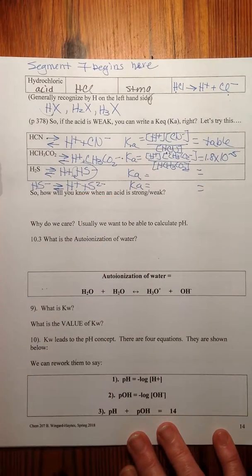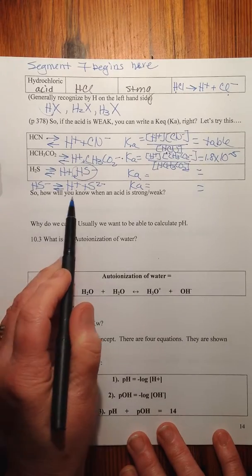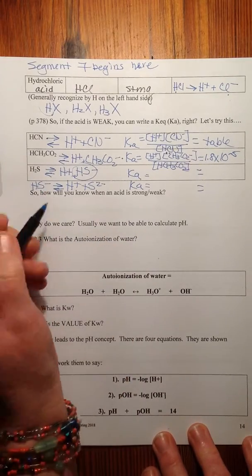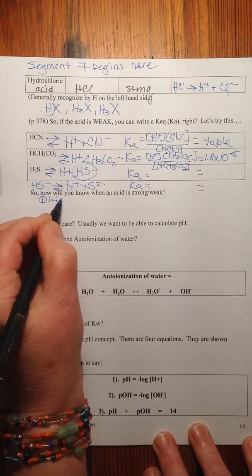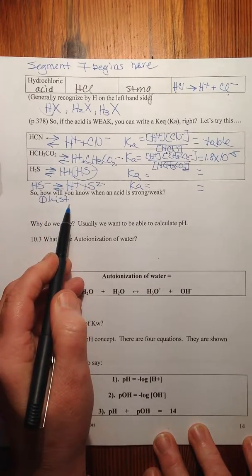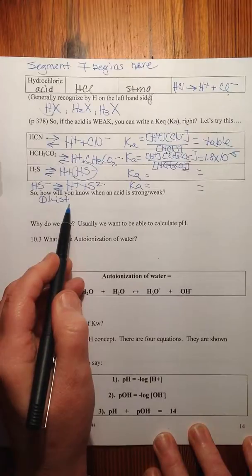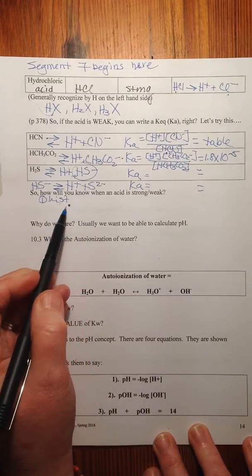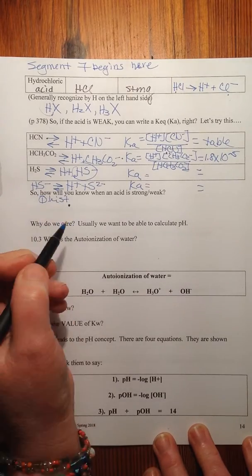Okay? Now the upshot here is, how will you know if an acid is strong or weak? So 1, there's the list. Nitric acid, sulfuric acid, hydrochloric acid, those are strong. Carbonic acid, acetic acid, phosphoric acid, those are weak. Okay?